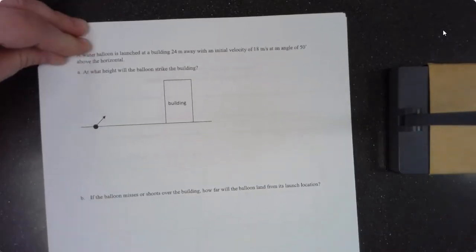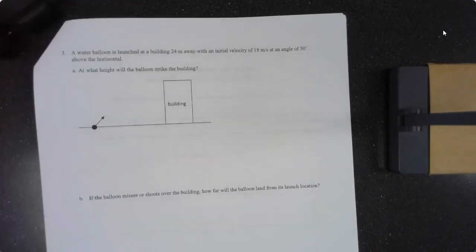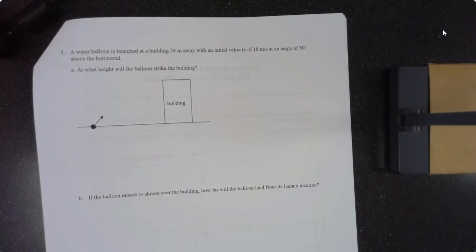Okay, we'll try to do number 3. Did you guys like number 3? Do you like to think about water balloons hitting stuff? No. It's almost summer. Water balloon. No.